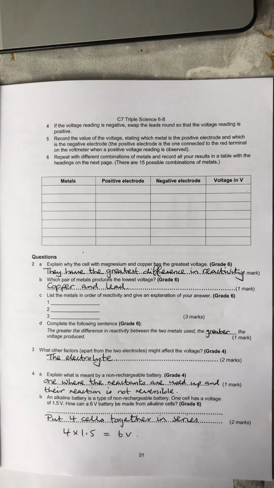C7.5 Electrochemical cells. Answers to the questions, page 31 onwards.